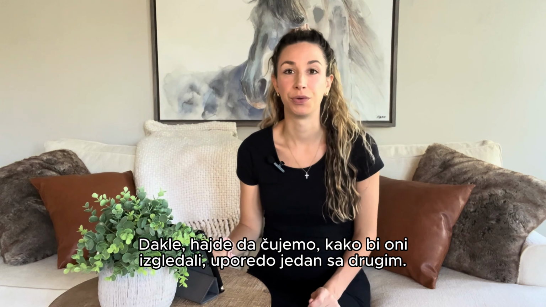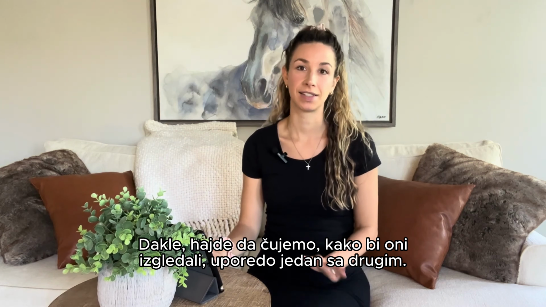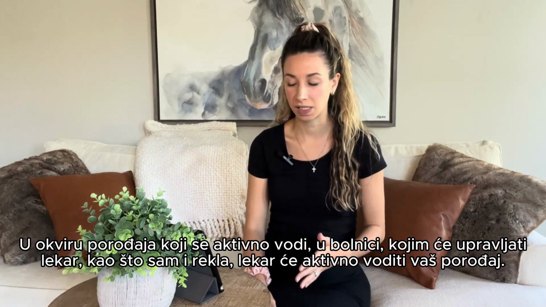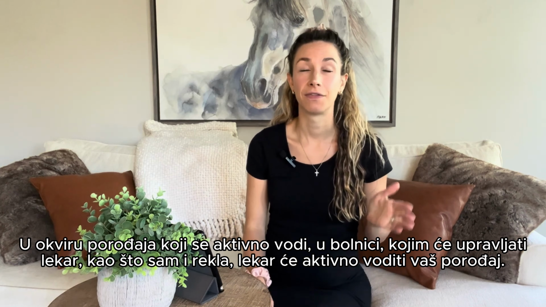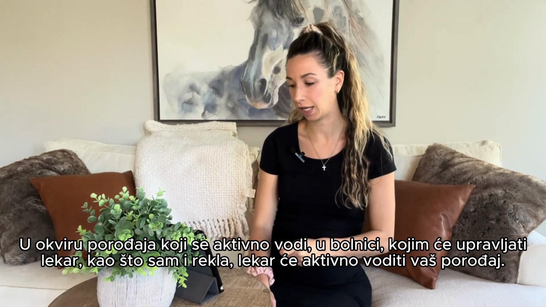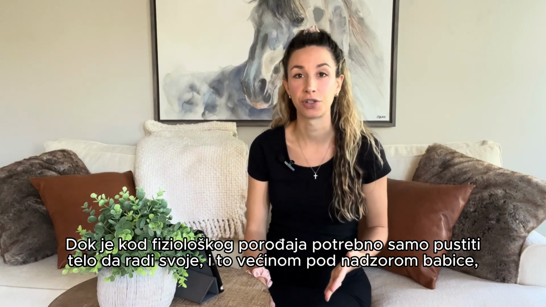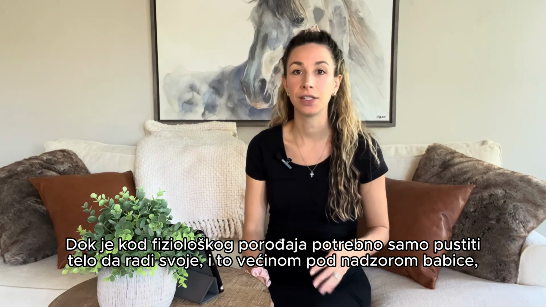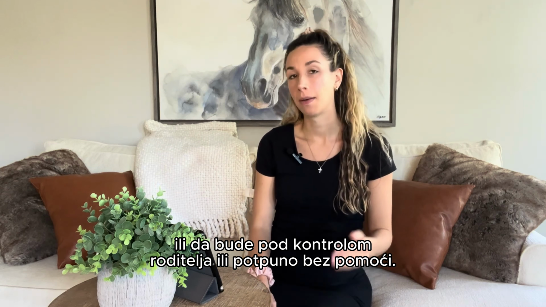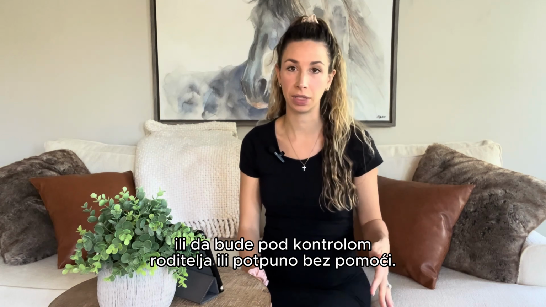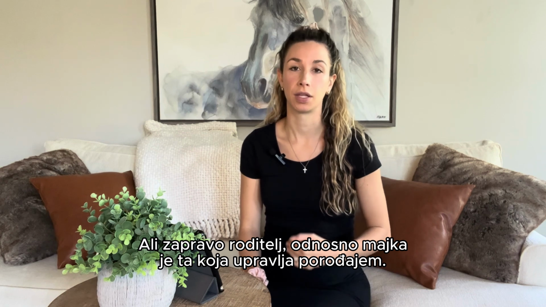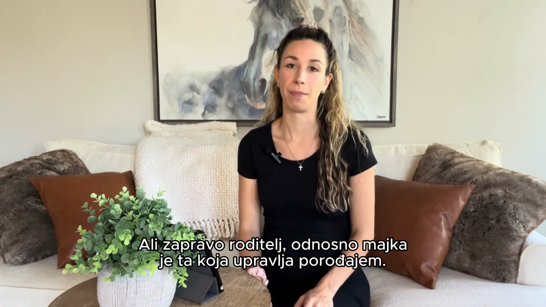So let's talk through what each of those would look like side by side. Within a labor that is actively managed, so within a hospital, it is going to be physician managed, like I said. So the physician will be actively managing your labor, whereas in a physiological birth, so just letting your body do its thing, likely under the care of a midwife, would be really managed by the parent or just completely unassisted. So that means that the midwife is pretty hands off, but really the parent or the mom is the one managing the labor.